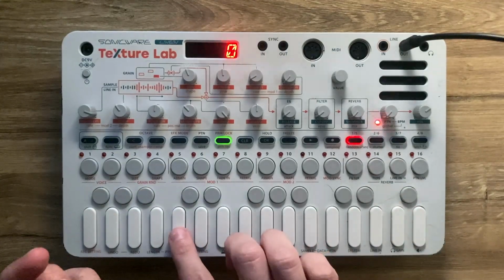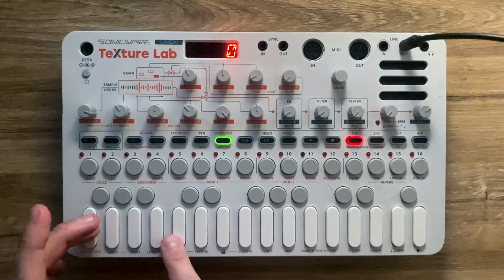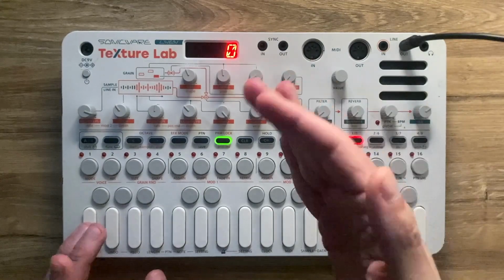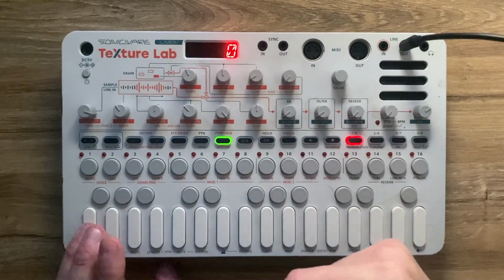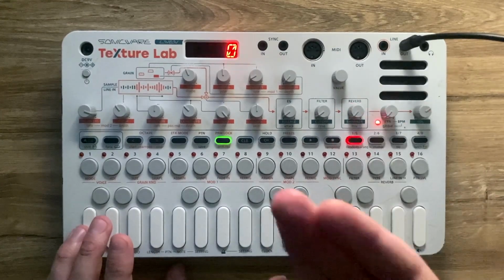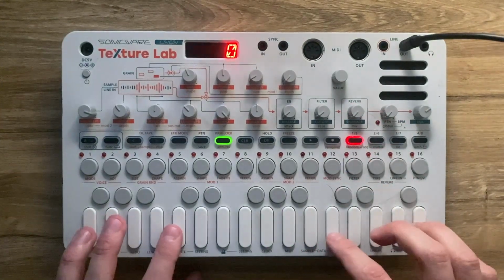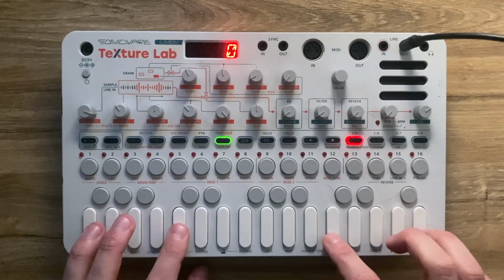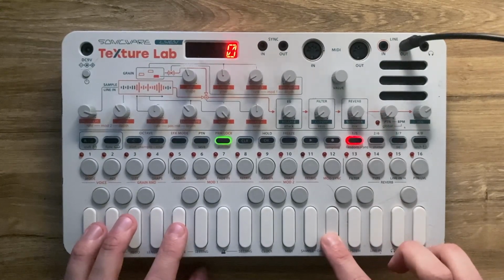For example, here is our neutral C again. And we can go down here to a fourth in the octave below. The fourth degree of the key that we're in, that is to say. And we can also go up an octave to here, for example.